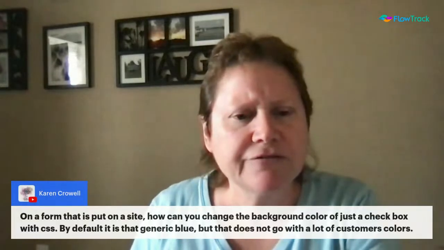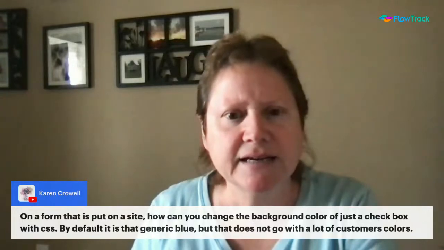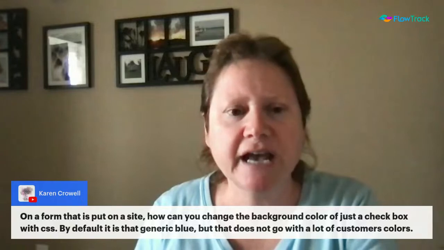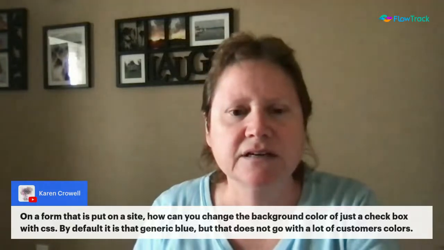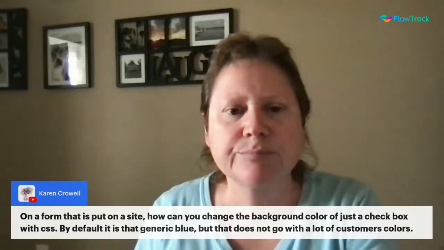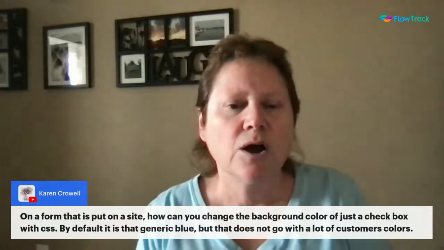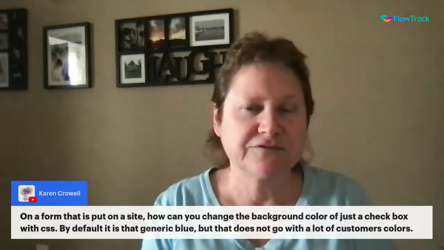Next question. On a form that is put on a site, how can you change the background color of just a checkbox with CSS? By default, is that generic? Oh, it's that generic blue, but that does not go with a lot of customers' choices. So here's my best advice for CSS.